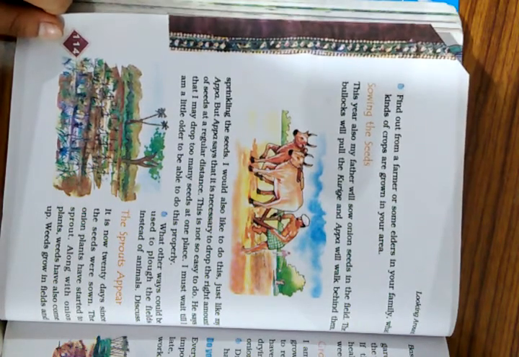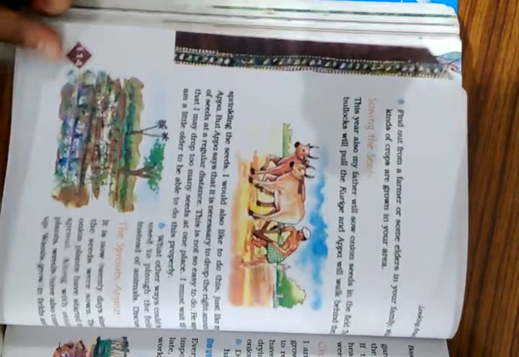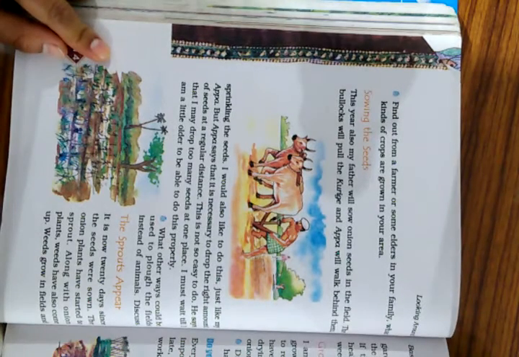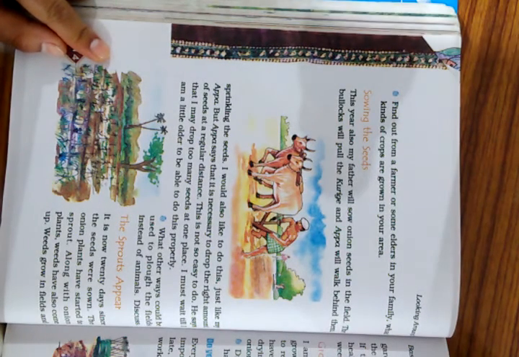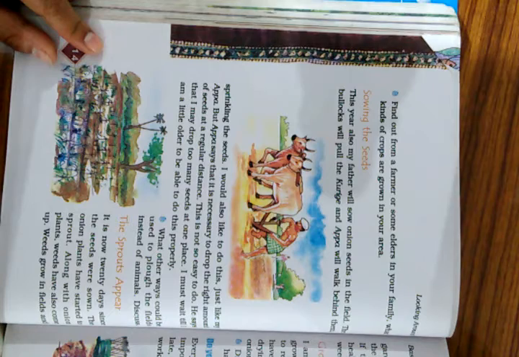So the onion plants which they sowed in the field have sprouted. Okay, along with the onion plants, weeds have also come up. So not only onions, but weeds have also sprouted. Weeds grow in fields and gardens.